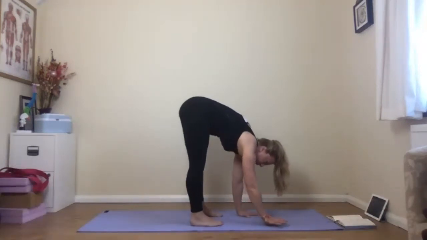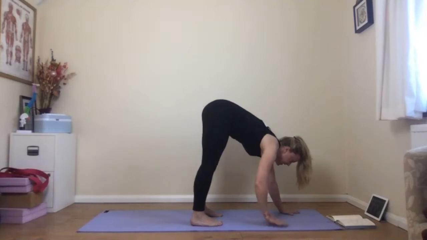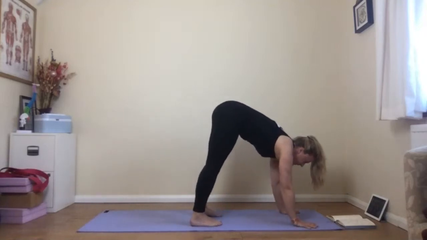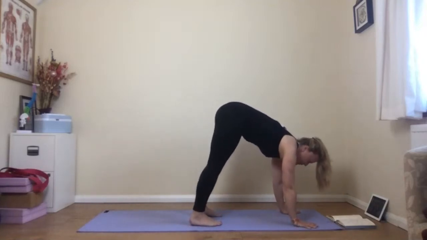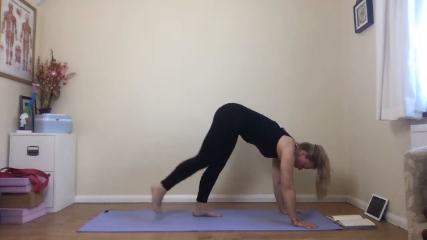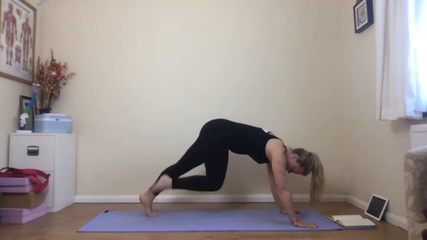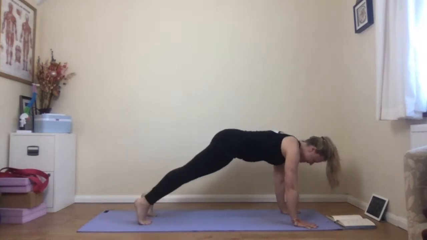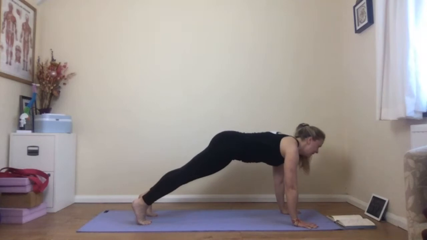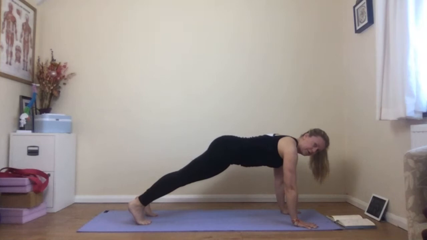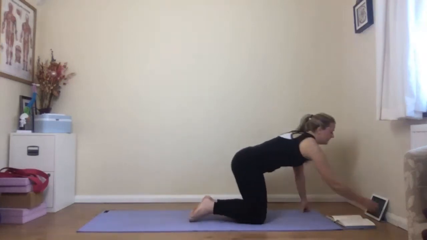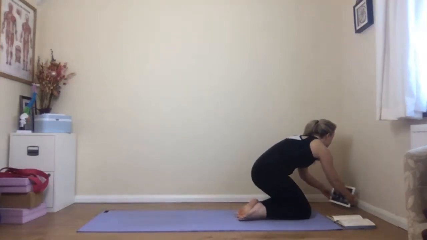And then crawl the hands forwards. Keep the body weight fairly even. So the weight is even between the hands and even between the hands and the feet as well. And then walk your feet backwards. So you're finding a plank position. And again, see if you can maintain the same length, okay? So you've got your heels moving backwards, your shoulders over your wrists, your body weight even between the feet and the hands. Even if that feels a bit weird to do that, don't worry.